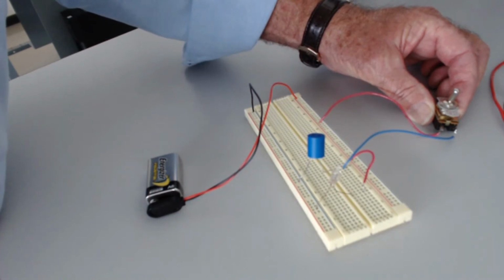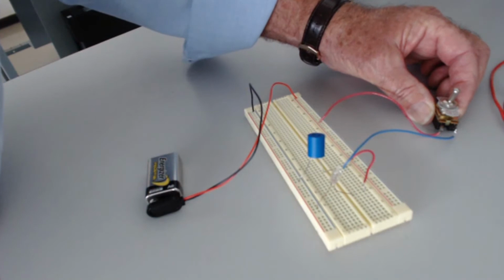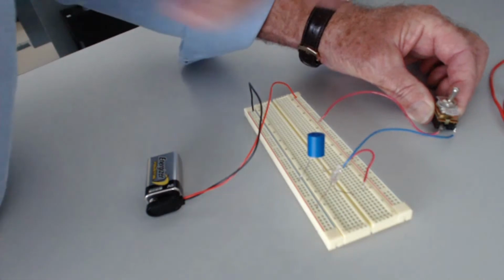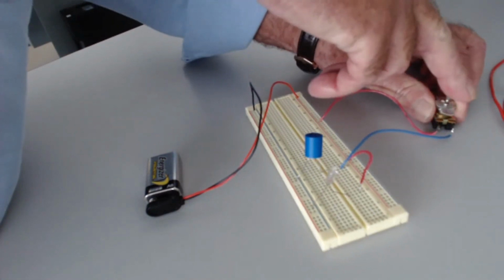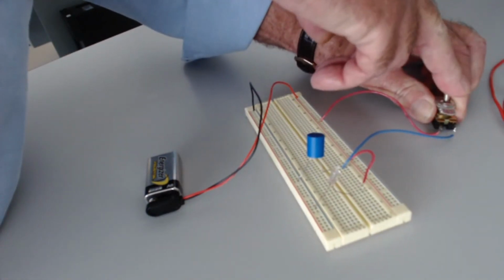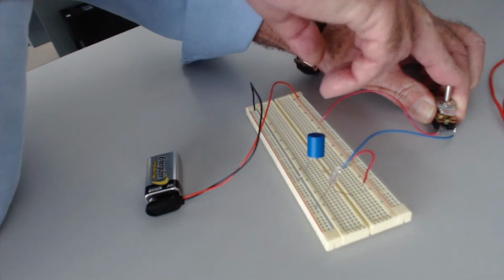And when I open the switch, again, the magnetic field collapses, which will induce a voltage that attempts to keep current flowing through the inductor. And let's see if it'll light the lamp. There we go. Hopefully you saw that.